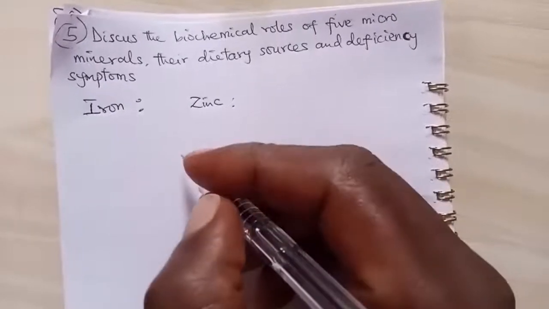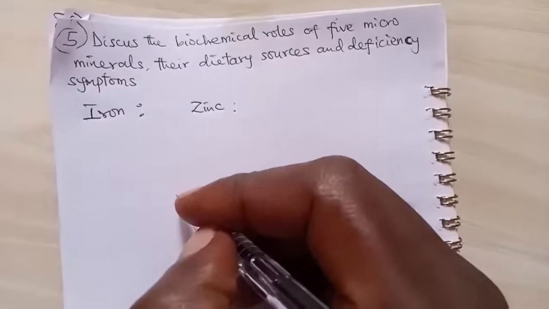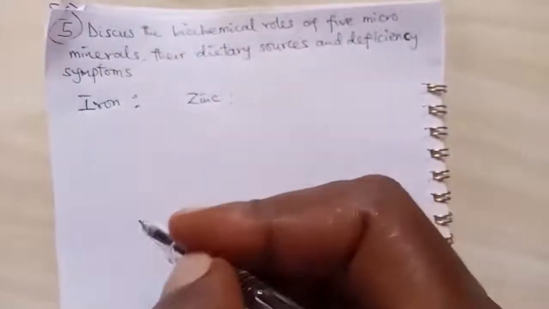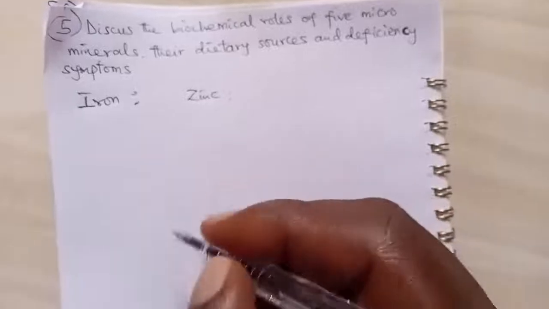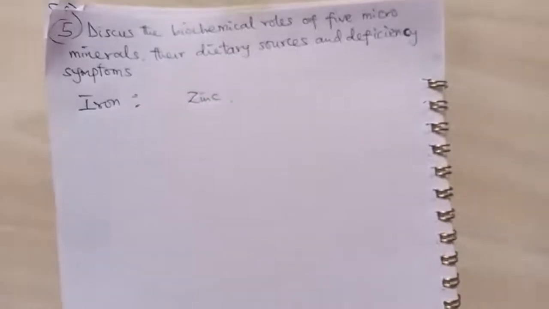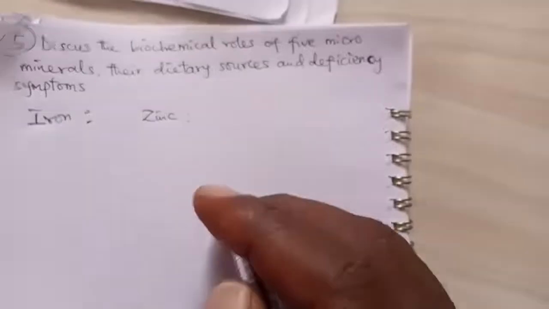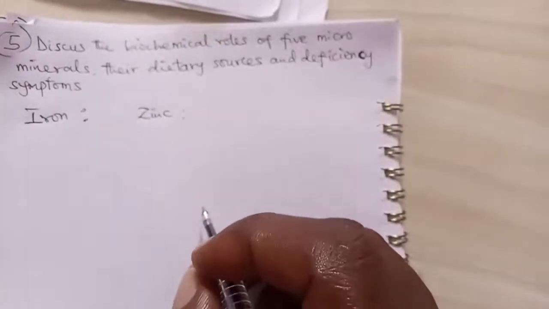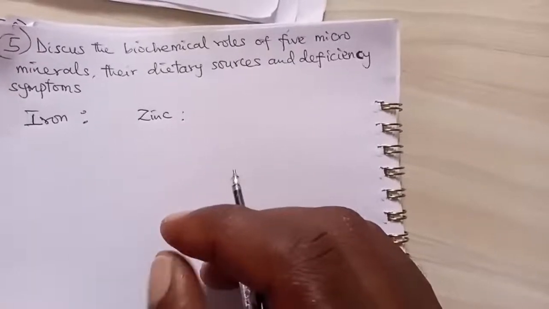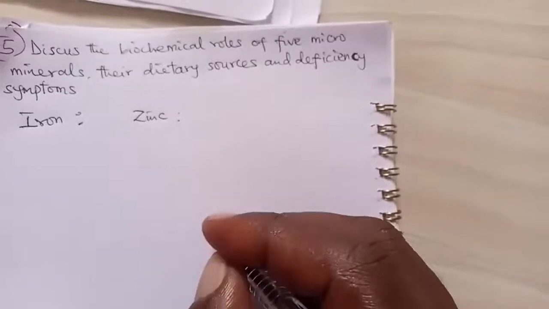Another one is iodine. It helps regulate growth. The sources are seafood, iodized salt, bread, dairy products. The deficiency symptoms can result in enlarged thyroid gland, that's goiter, in the neck. The next one is fluoride. It is involved in the formation of bones and teeth, helps in prevention of tooth decay. Sources are drinking water, fish, and most teas. Deficiency symptoms are tooth and bone weaknesses, that is tooth decay.